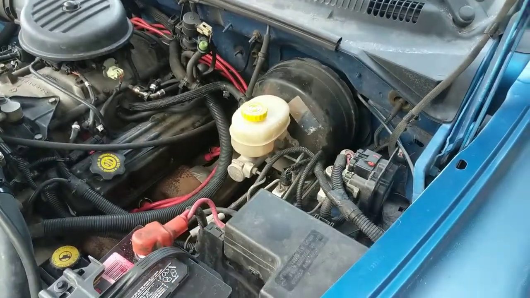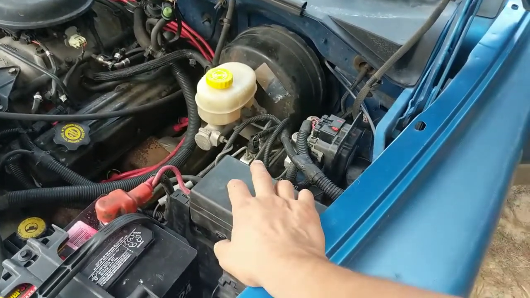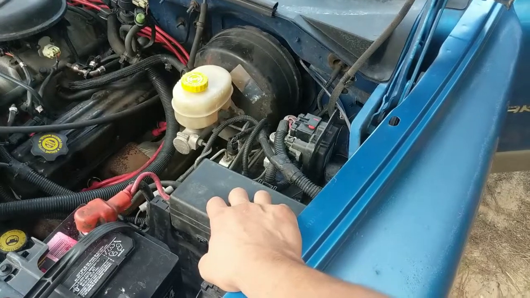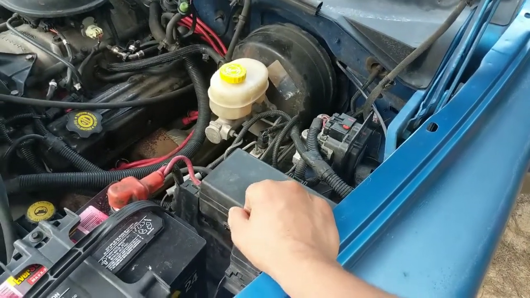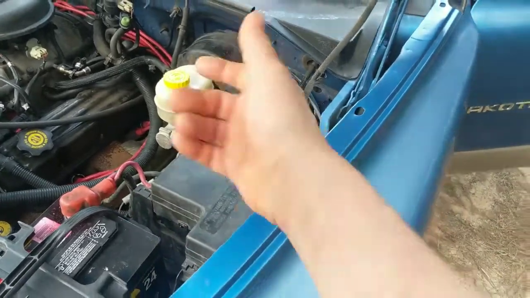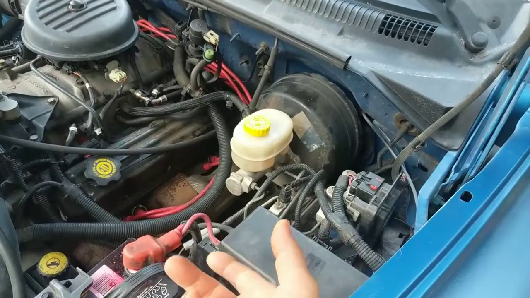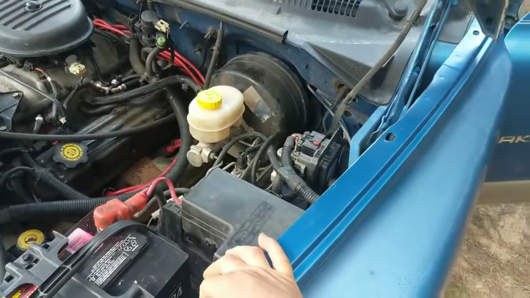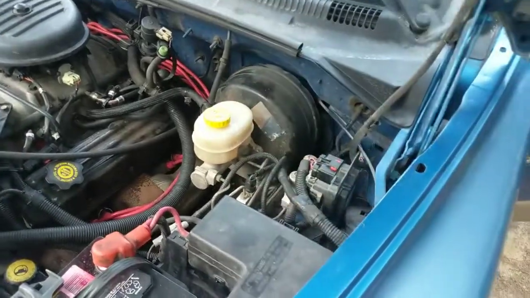Now that brings us to DOT 5.1. Now DOT 5.1 can mix with DOT 3 and DOT 4 and has a higher boiling point and resists moisture absorption. It's fairly expensive stuff though. Comes in a nice little tin. But yeah, you can essentially mix DOT 3, DOT 4, and DOT 5.1. Now, the fourth brake fluid, and you cannot mix this, and this is why.